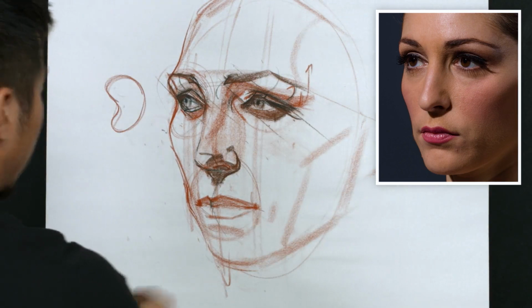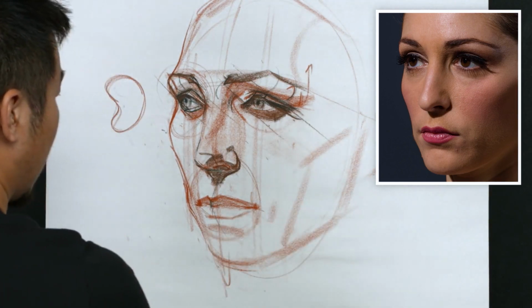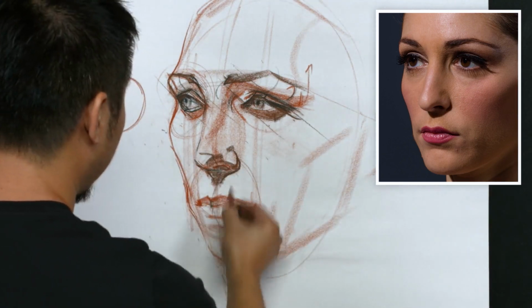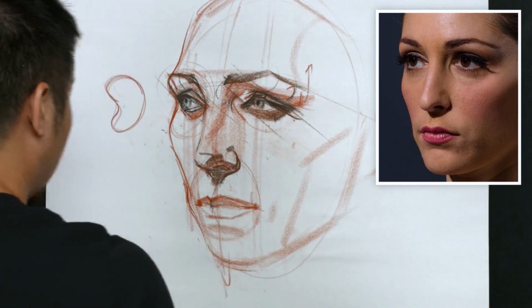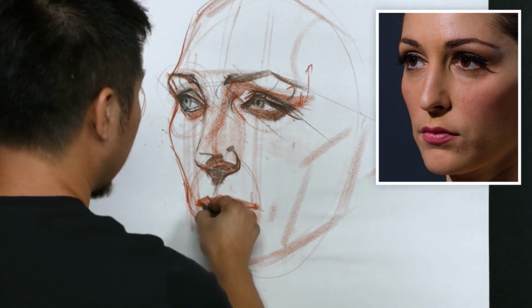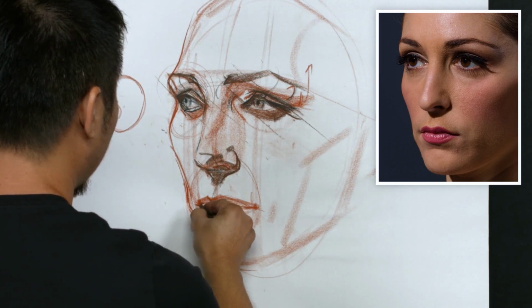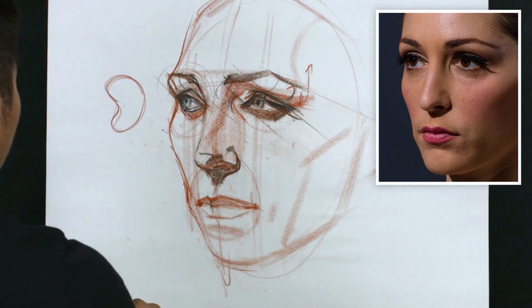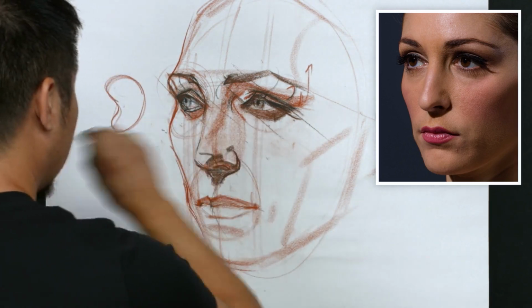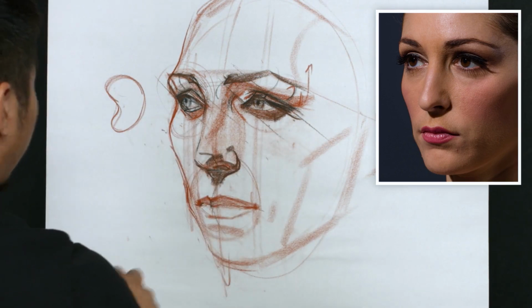Okay, the lower lip, you can see it catches highlight because it's facing up. Let me darken this line a little bit. I need to make sure the upper lip dominates the lower lip, so does the eyelid too. The upper eyelid dominates the lower eyelid.